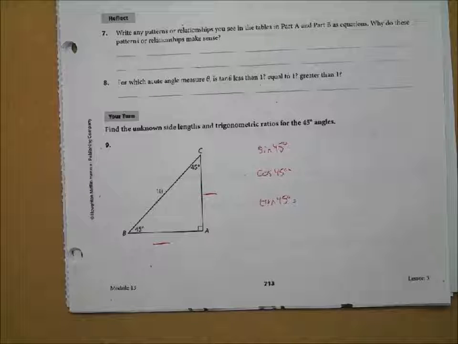Okay, so go ahead and give these a try here. I'm going to do them real quick too. Again, find those missing legs, then find sine, cosine, and tangent of the 45-degree angles there.